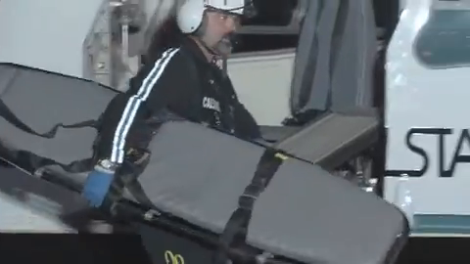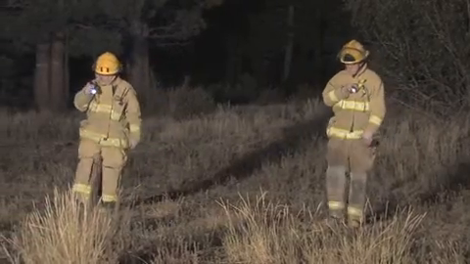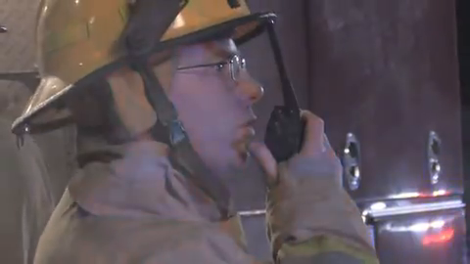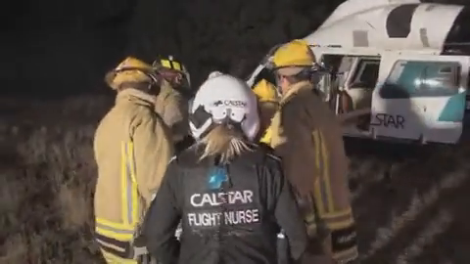You can reduce the risks of air transport and increase its effectiveness when you know how to select and prepare an appropriate landing zone. Communicate clearly with the air crew and properly assist with patient loading.